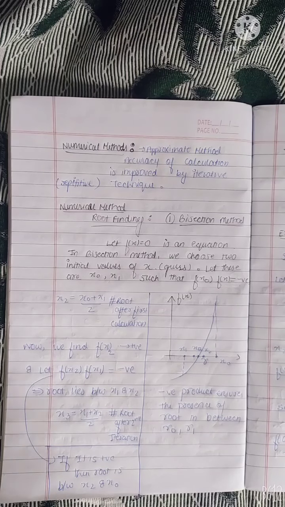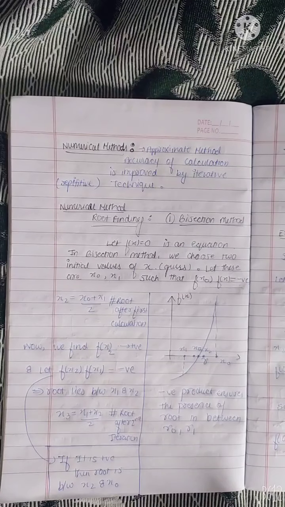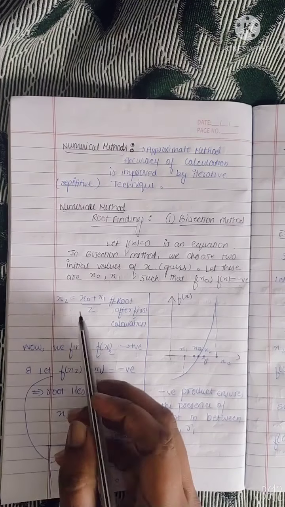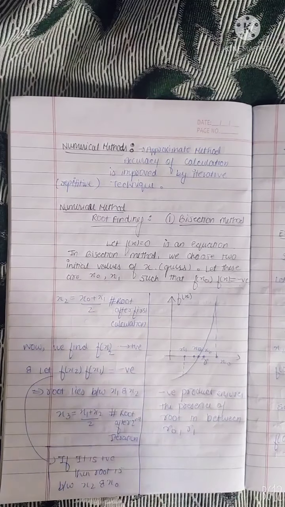Hence we take this product as negative, and we take x2, which is the middle point of x0 and x1, as its mean. Now it is simply the mean after the first iteration. When we move forward, we take x2 as a point, we calculate f(x2).